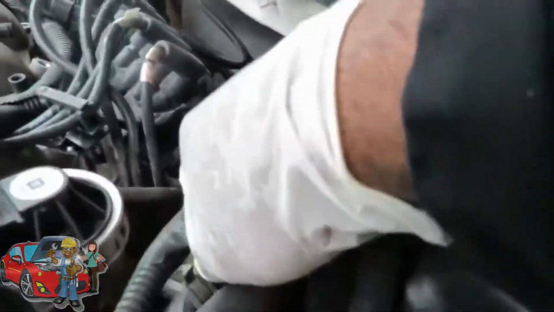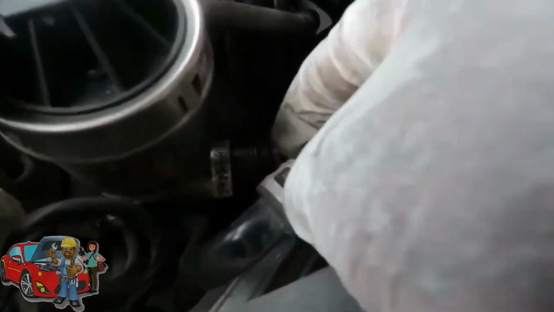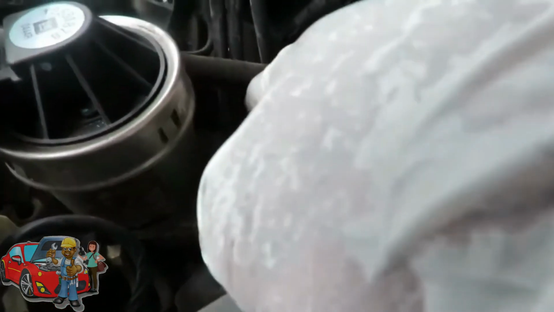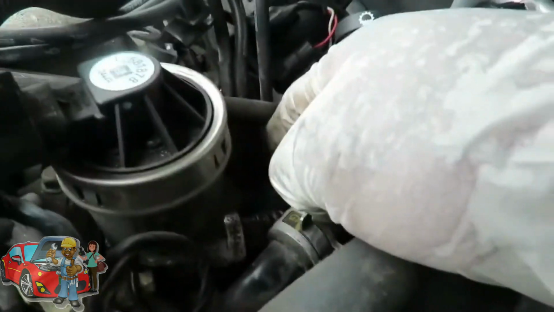Holding this intake up. Main thing is, okay, let's spin this out of the way a little bit. You have one 10mm bolt right there. See that bolt? That bolt is holding this pipe into the EGR valve. Alright, you want to take that off.